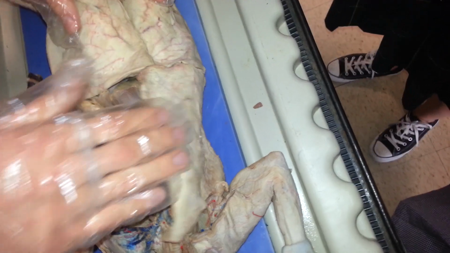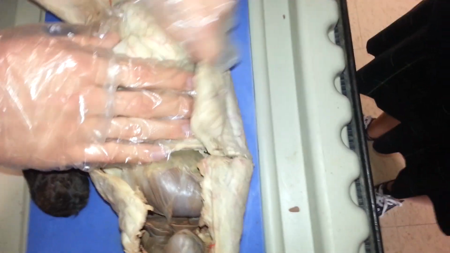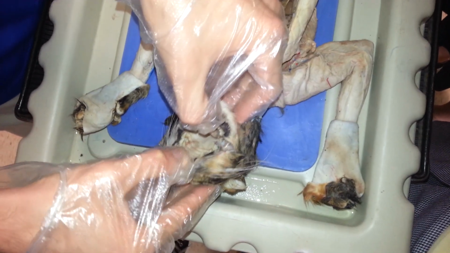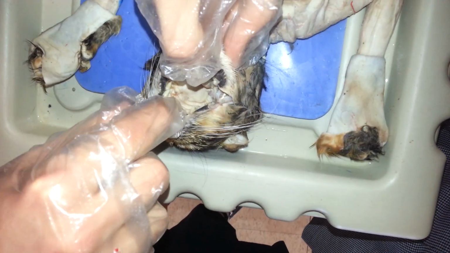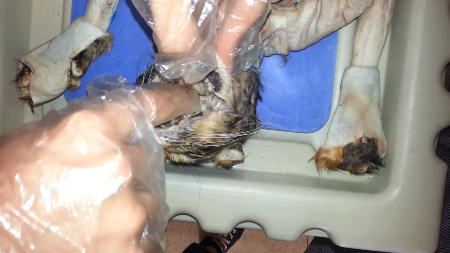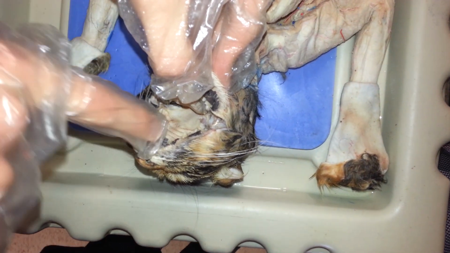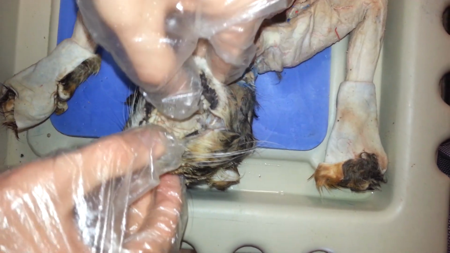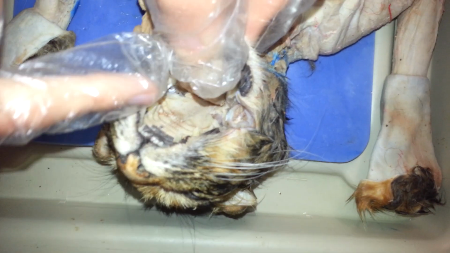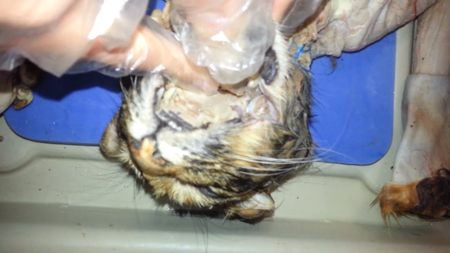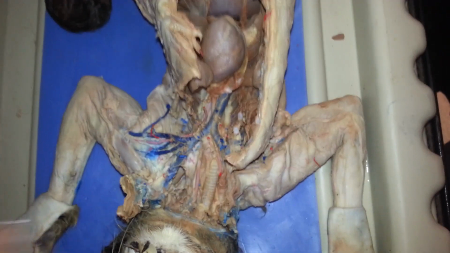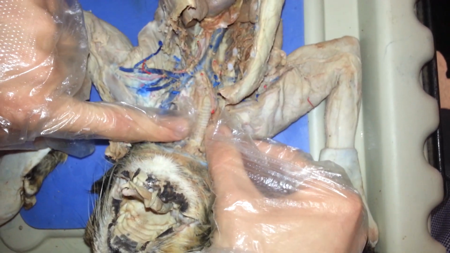Rectus abdominis is the muscle that covers the abdominal cavity. The hard palate is the beginning of the top of the opening of the mouth, and the soft palate is towards the bottom. The hard palate is made up of bone, and the soft palate is made up of muscle. The glottis is the entryway all the way down into the mouth, and it branches off into the esophagus and trachea. The trachea is right here, this bone that leads to the lungs.